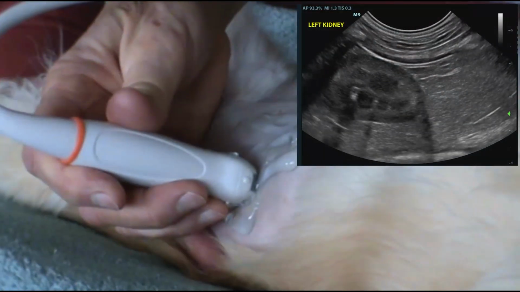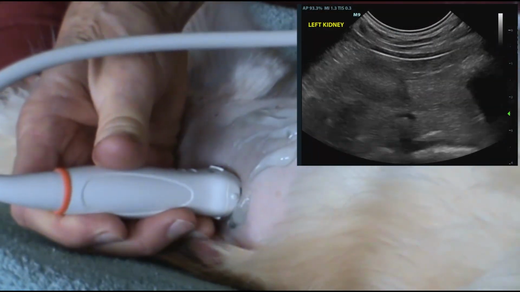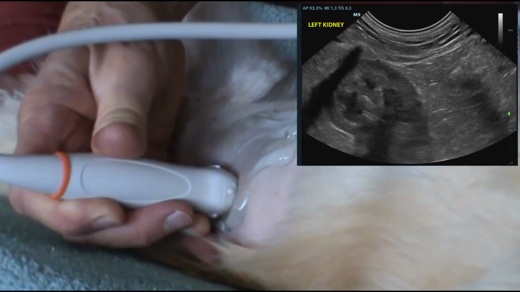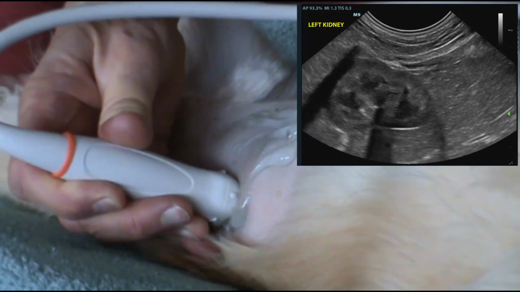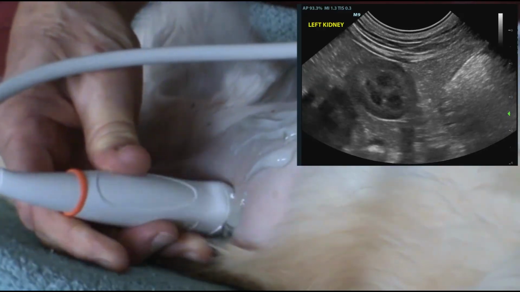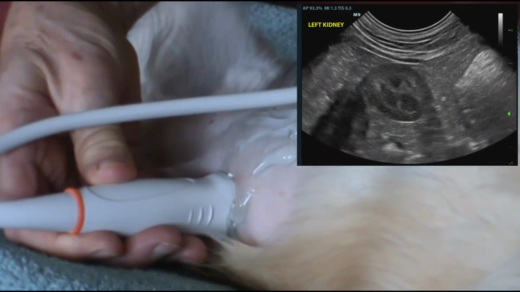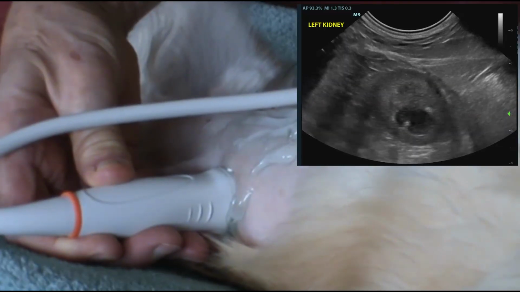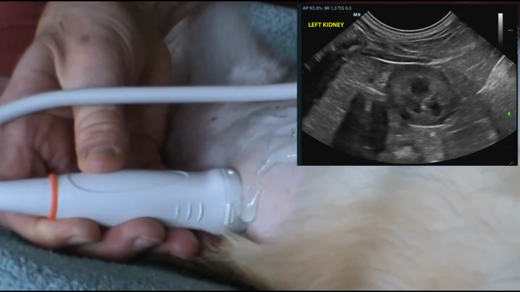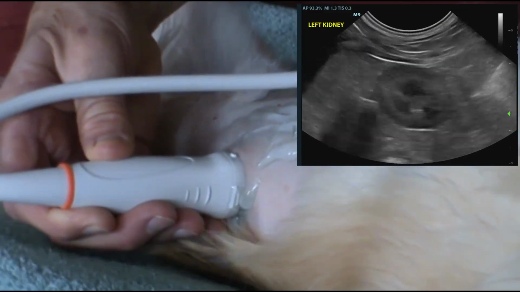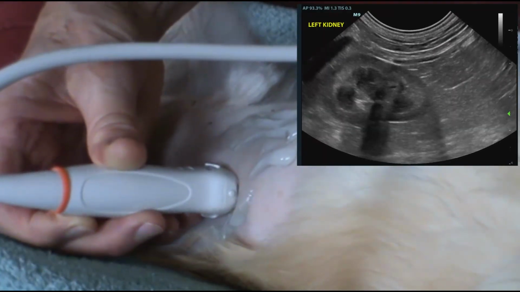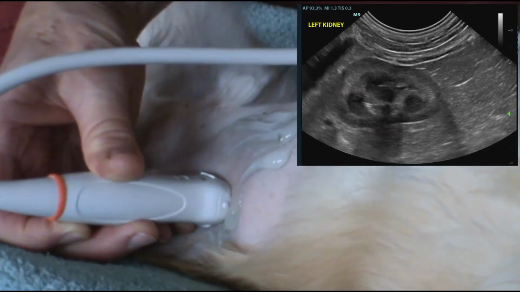Fan the transducer ventrally until the kidney is no longer seen. Then reverse direction and fan dorsally till the kidney is no longer seen. Return to the initial position bisecting the kidney. Rotate the transducer 90 degrees counterclockwise to a transverse position. Fan cranially, then caudally until all kidney tissue has been seen. Rotate the transducer 90 degrees clockwise back to a left lateral sagittal position over the left kidney.